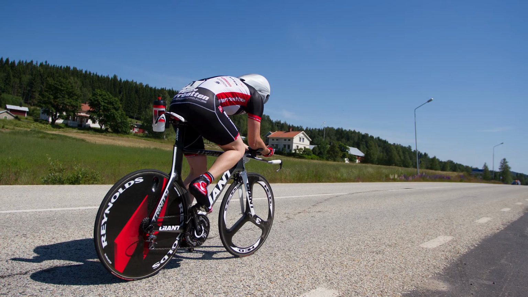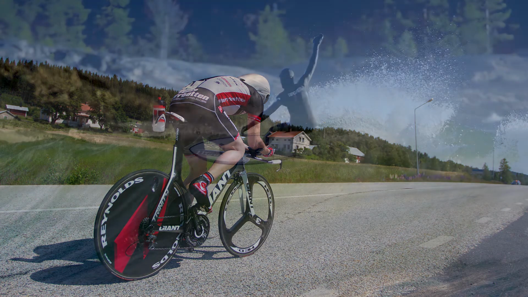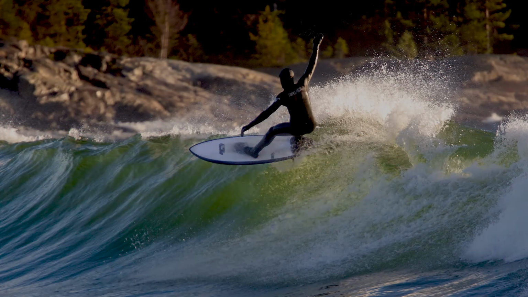A fast shutter speed freezes movements. This cyclist drove about 50 kilometers per hour. To freeze him in the picture, I used a very fast shutter speed. I did the same to catch the surfer and to see all the water drops.